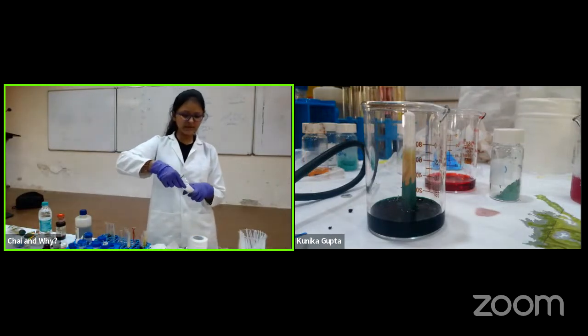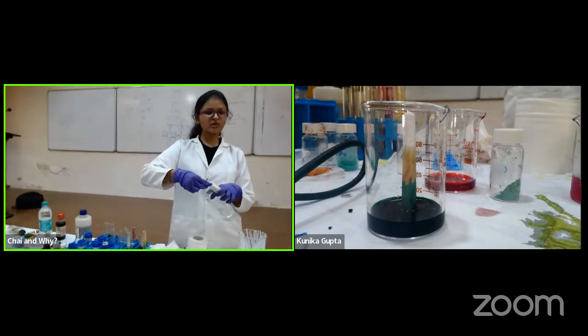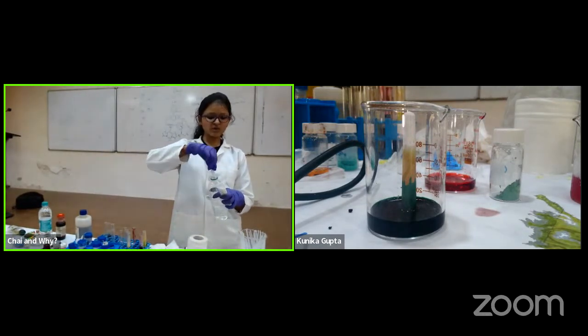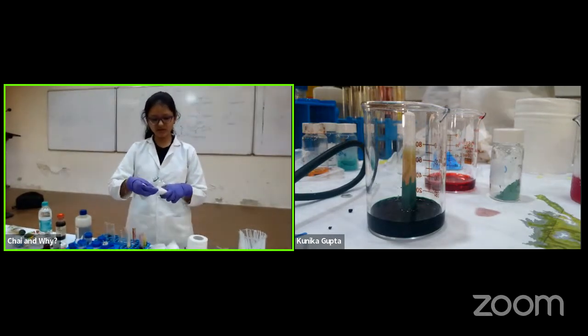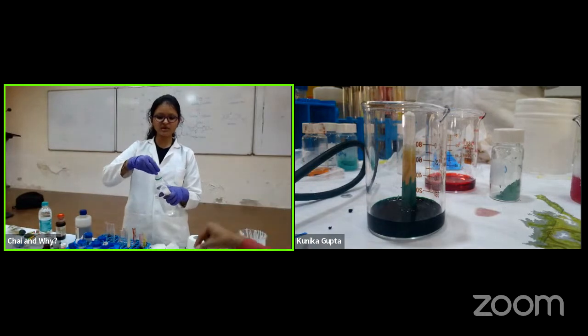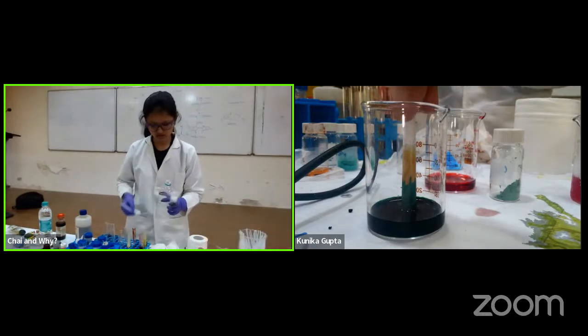If somebody is there from a science background, they might know that glucose is actually a reducing sugar. That is how you get energy from the sugar. It reduces, and there's a chain of reactions which happen and eventually give you a lot of energy.